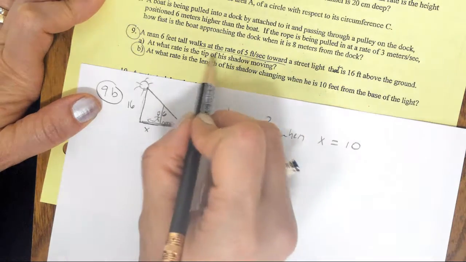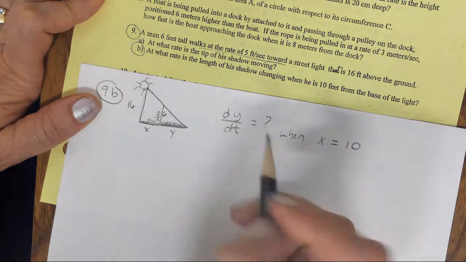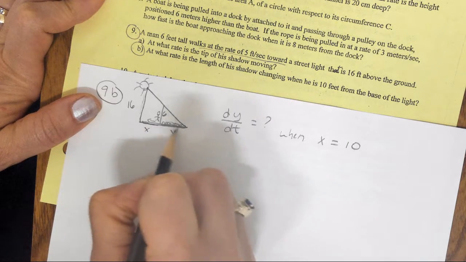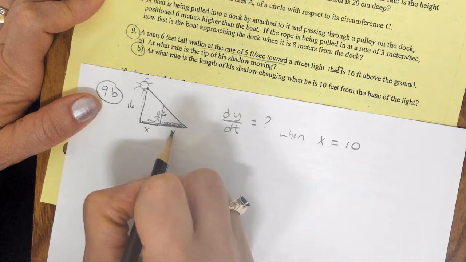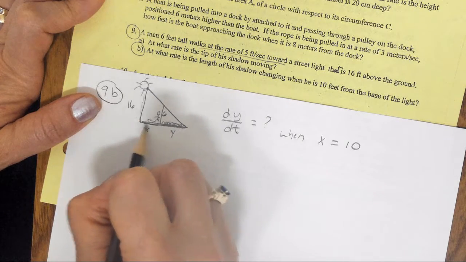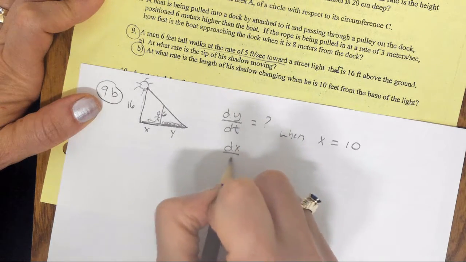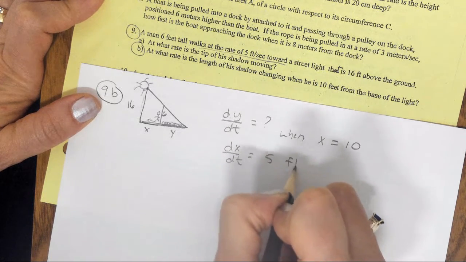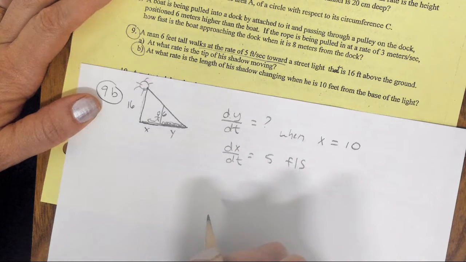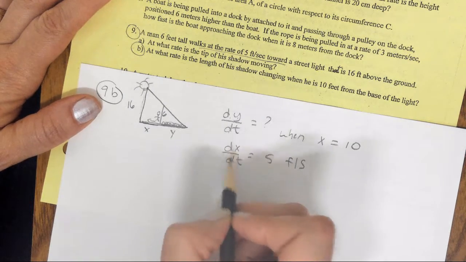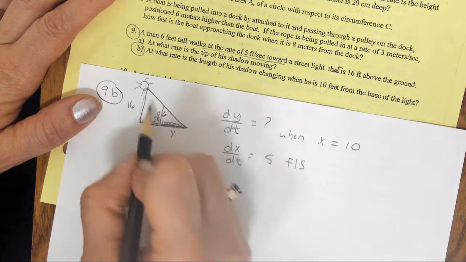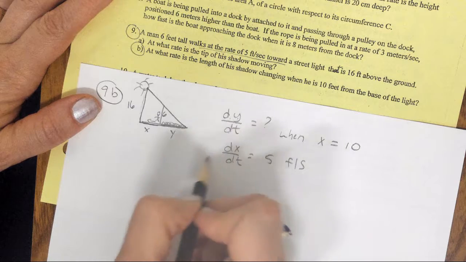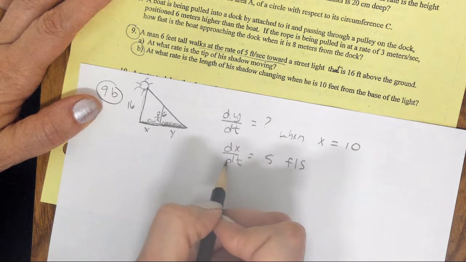Now it says that he walks at a rate of 5 feet per second. Here's where sometimes it can be tricky, but he's walking. We already have dy over dt, that's his shadow. So then we can use this other piece where he's walking. So dx over dt is the rate at which he's walking, which is 5 feet per second. And so we are looking for dy over dt. So when we look at this triangle, we need to see how we can relate x and y to get an equation where we can take the derivative.